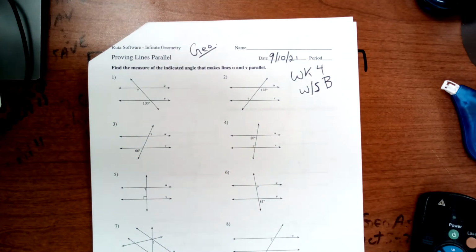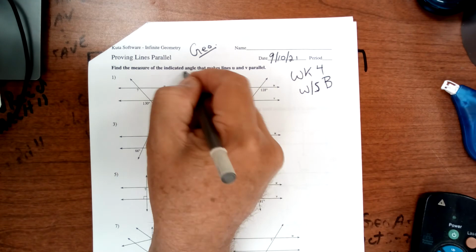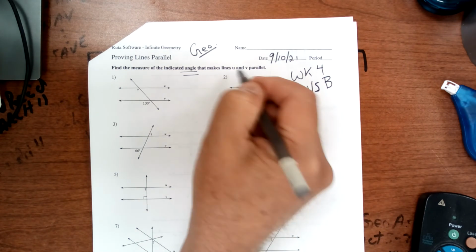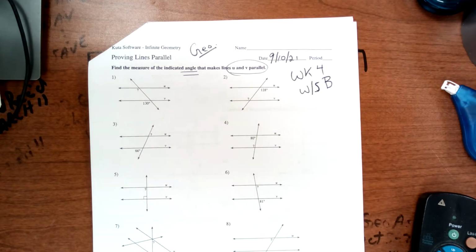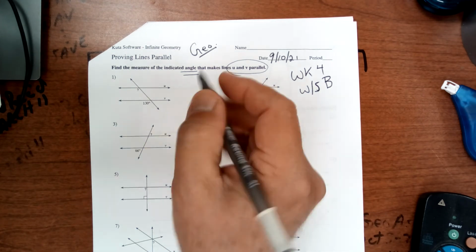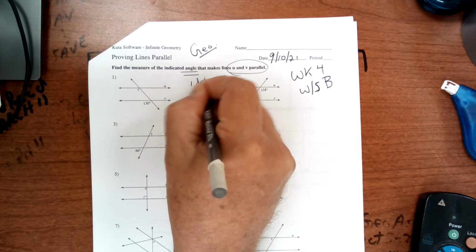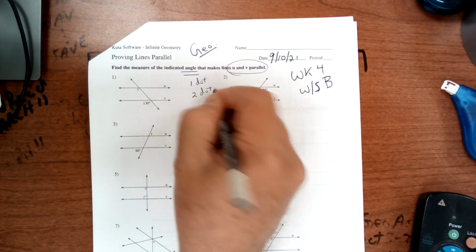All right, now look here. They want you to say what the angle has to be to make the lines parallel. So look up here. I want you to do 1 dot, 2 dot. Write that down. 1 dot, 2 dot. Okay, so watch what I do.